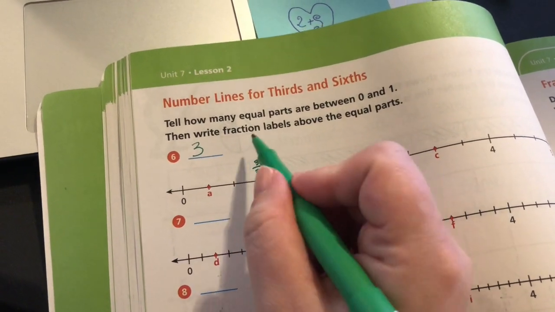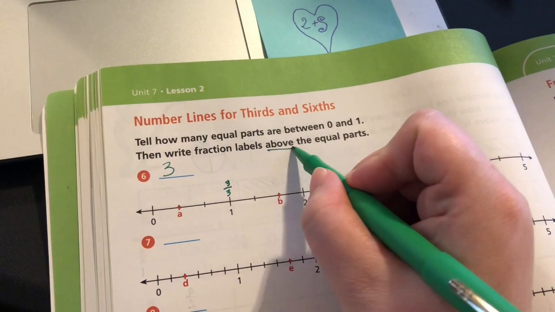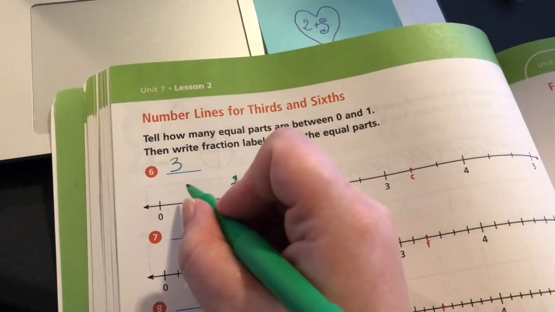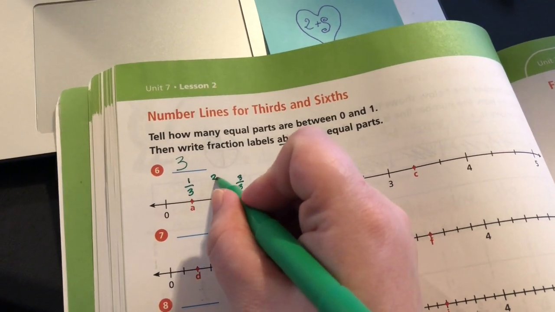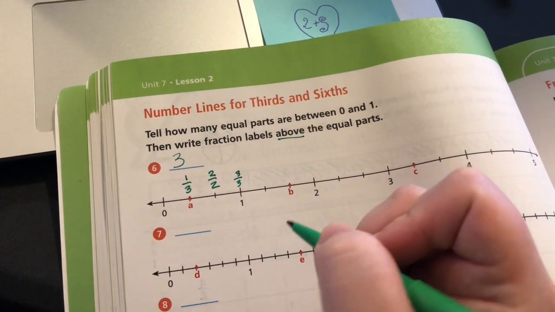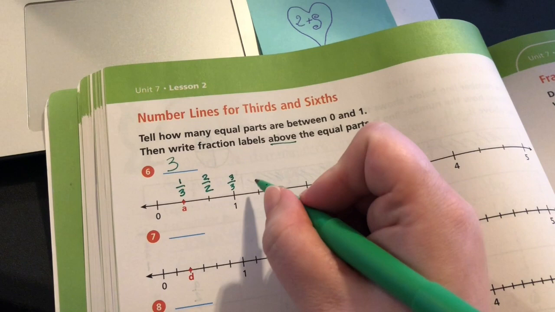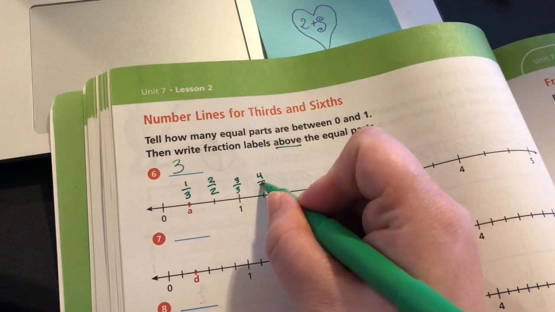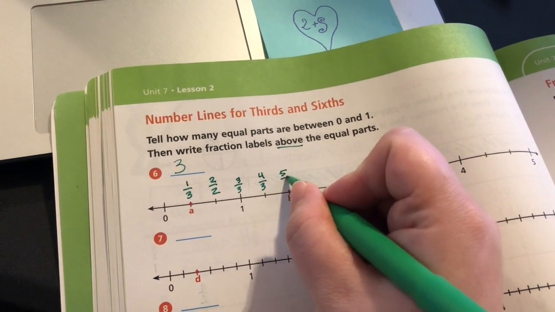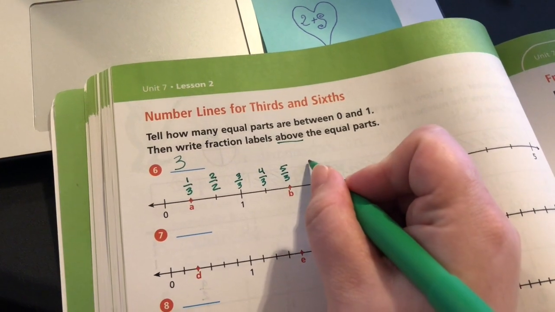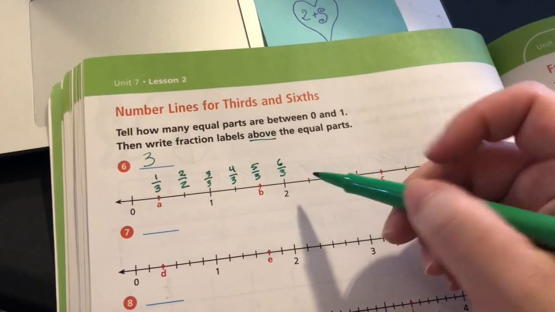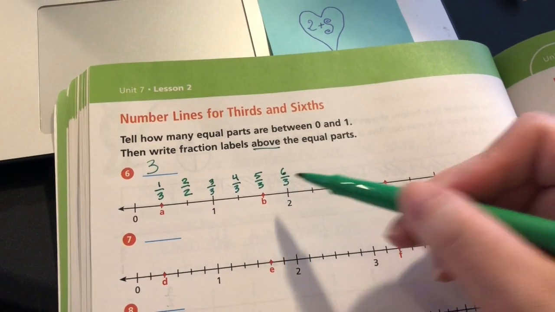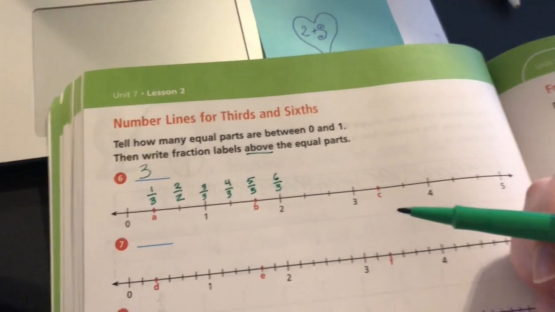Then write fraction labels above the equal parts. So I'm going to say that A is 1/3. This is going to be 2/3, and this is 3/3. That means this would be 4/3, 5/3, and 2 would be equivalent to 6/3. If you think about it, if you would do 6 divided by 3, you would get 2.